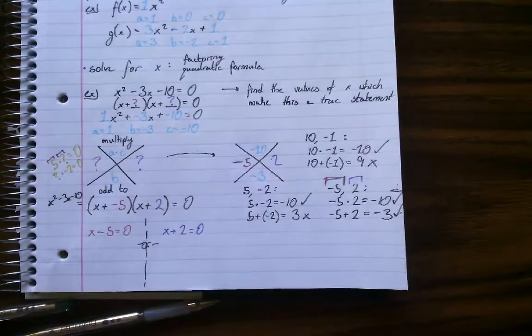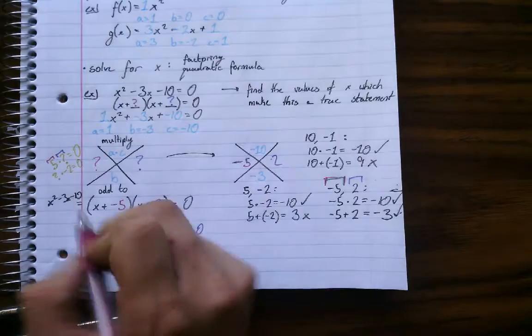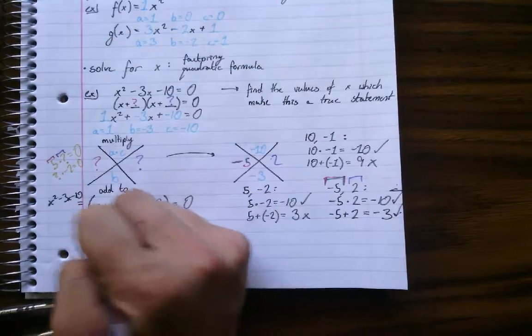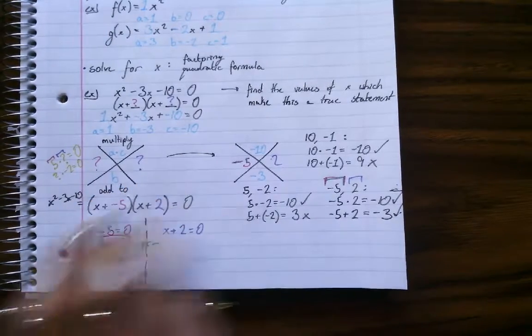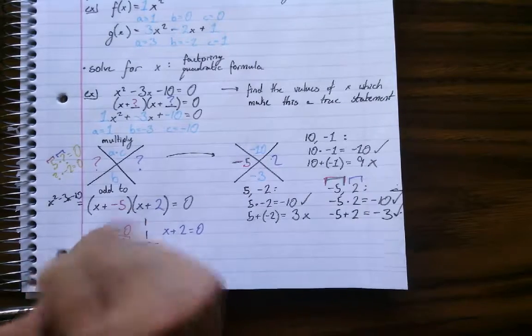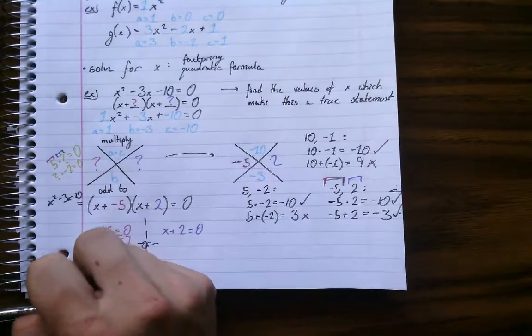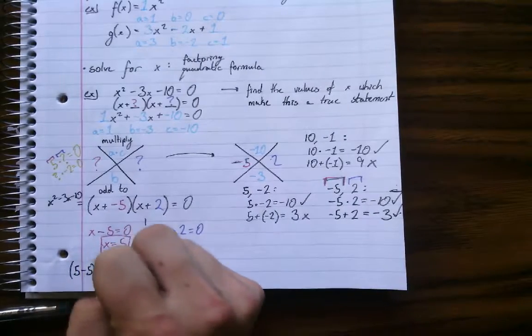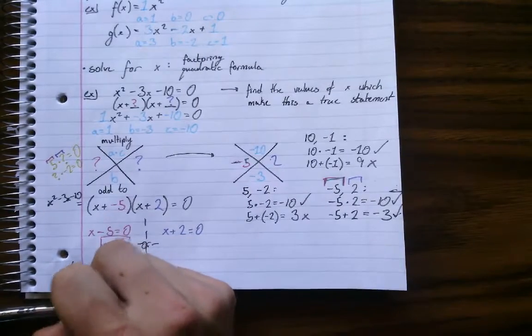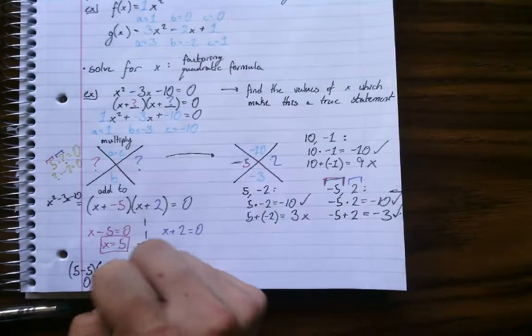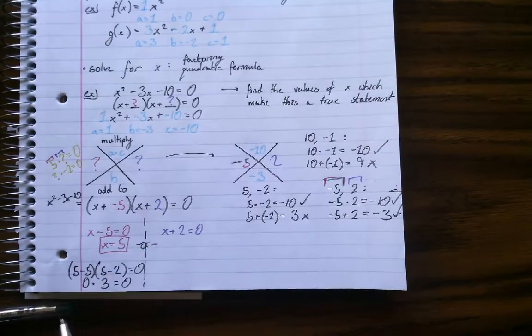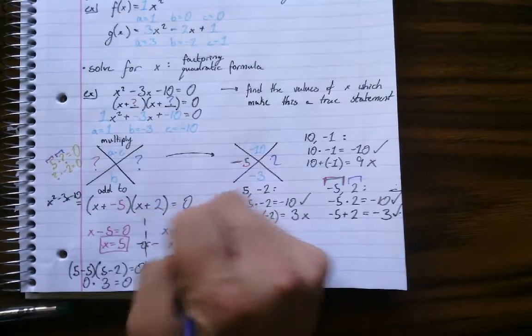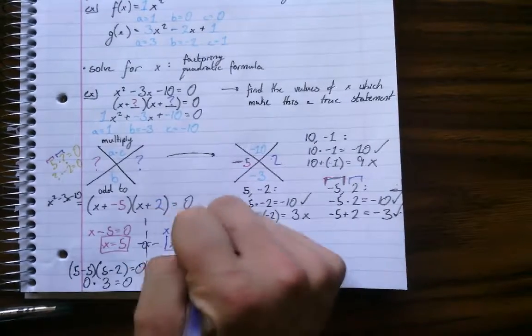And we'll check this to be absolutely sure, but here we find that x can equal 5. So for our check, we just put 5 into here, so 5 minus 5 times 5 plus 2 equals 0. Well, this is just 0 times 7. Well, 0 times 7 is just 0, so that helps out. So let's try our other one, where we subtract 2 off each side, and x equals negative 2.